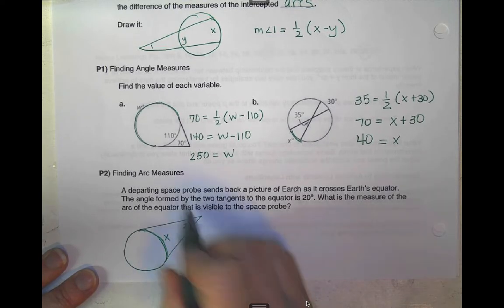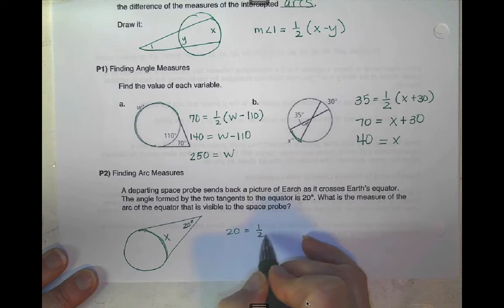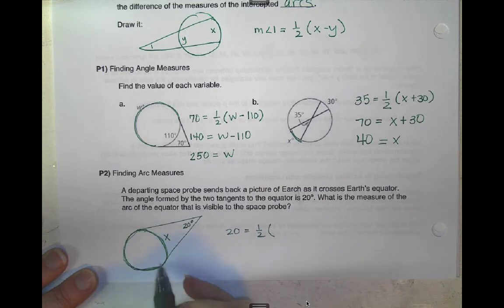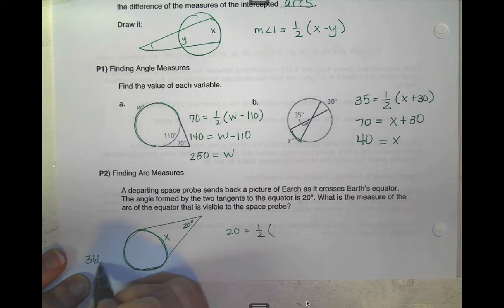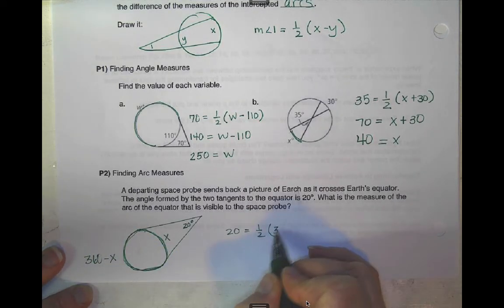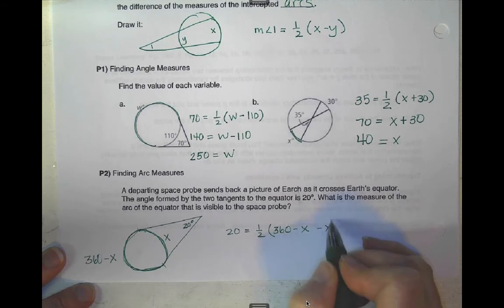All right, this is one of those outside angle ones. So 20 is going to be equal to 1/2, but I need to know what this bigger side is. I know the whole circle has to add up to 360, so this bigger side could just be 360 minus x. So 360 minus x is this bigger arc over here, minus the smaller arc.